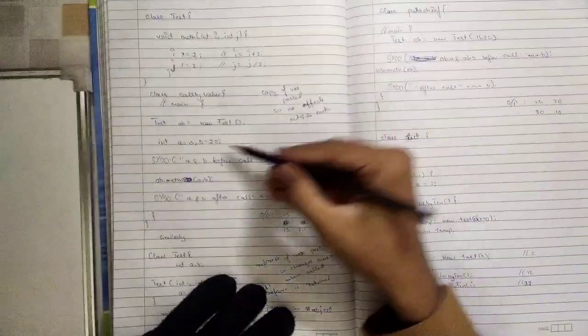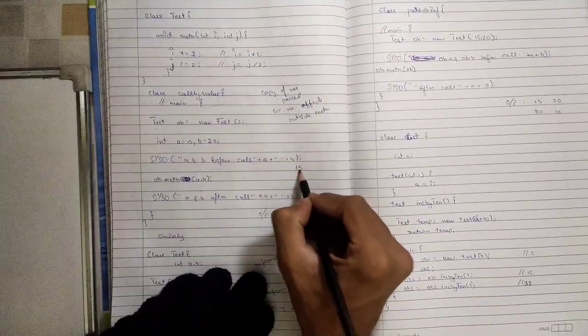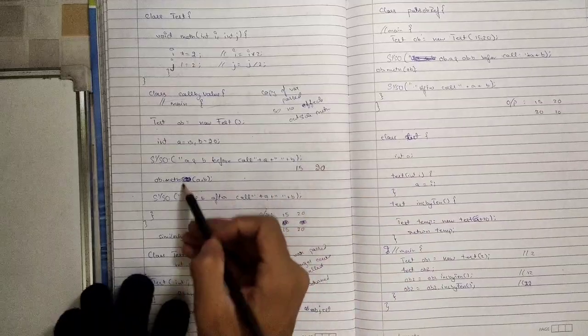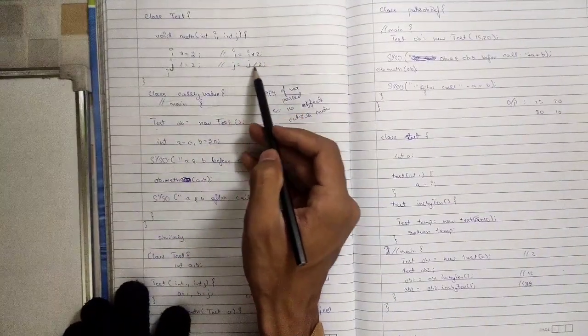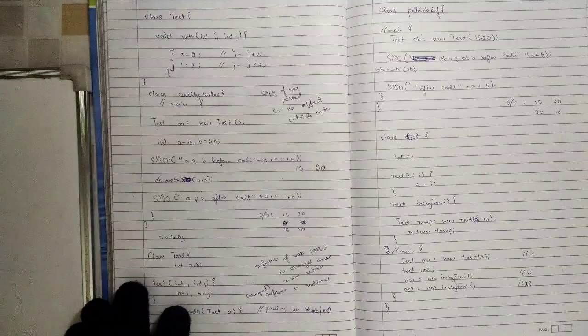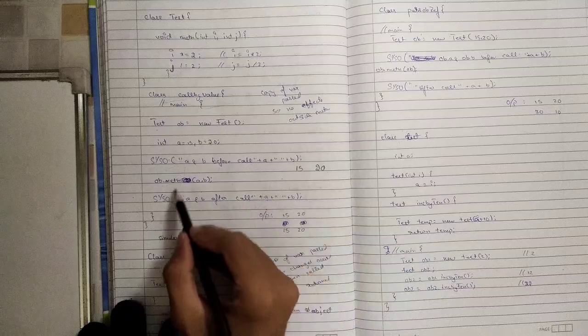Now see here, since I declared a equals 15 and b equals 20, the values of a and b will first be printed as it is: 15 and 20. Now I call this function. What will happen? a is equals to a into 2, b should be equals to b by 2. Since a was 15, it should become 30 and b was 20, it should become 10. But will it become that after calling this method?